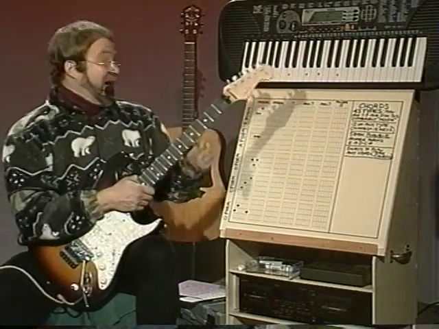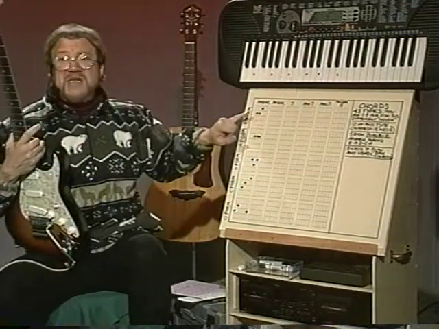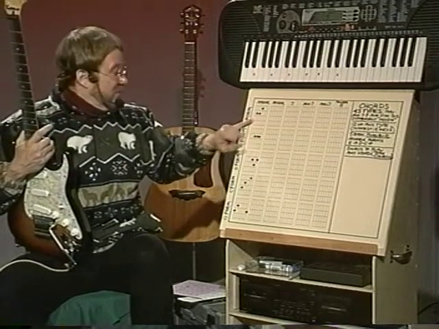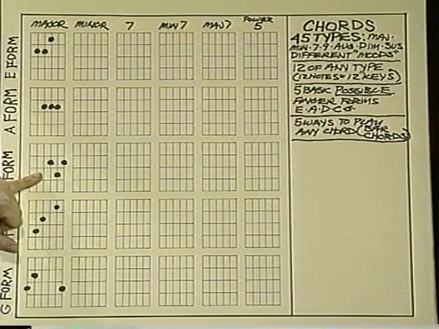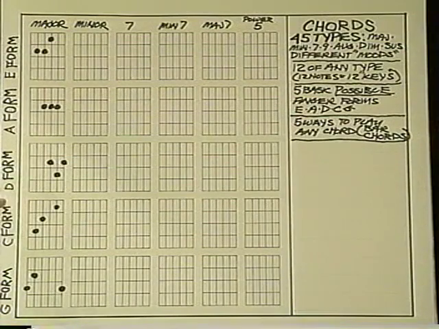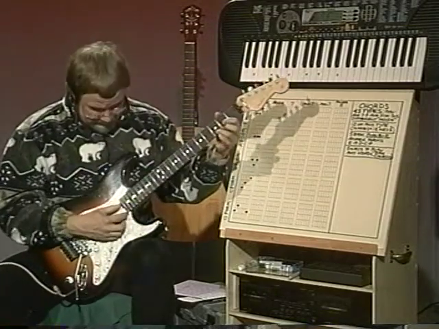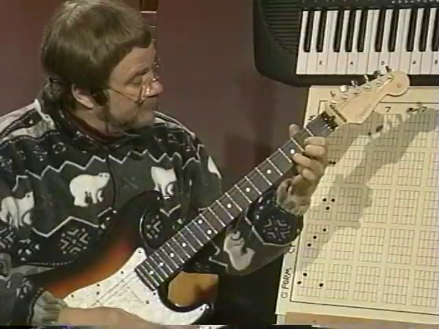Now, we have seen how to play E major in the E form. We've seen how to play E major in the A form. We can also use this shape to play an E major chord. It starts off as a D, as many of you already know. This is a D major chord. Why? Because that's how a D major chord is spelled.